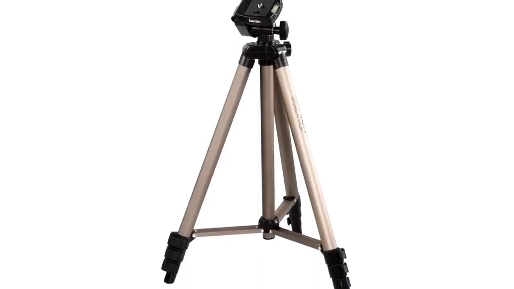And everyone knows that the most common tripod for photo and video equipment is a 3-legged one, that is, a tripod. But we don't even know what a monopod or bipod is. It's not stable, you have to hold it with your hand.